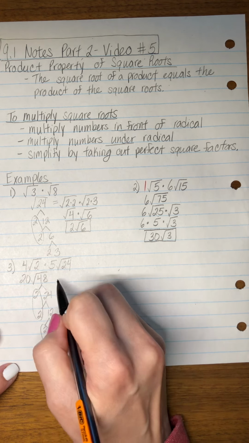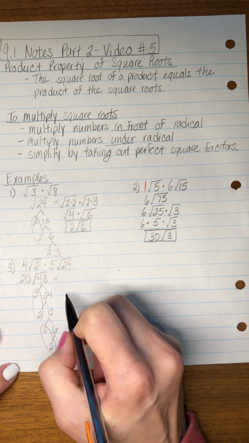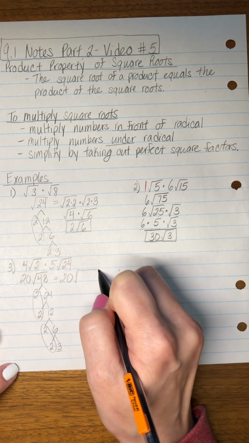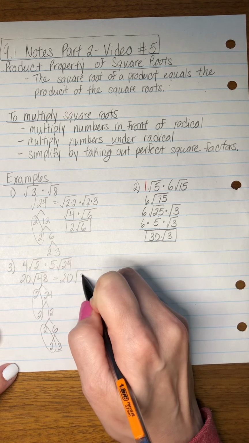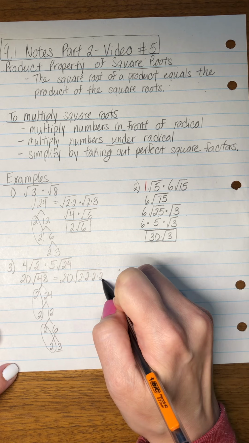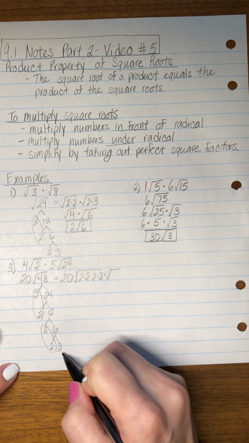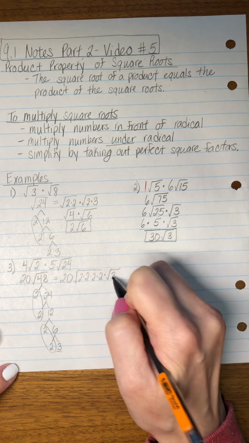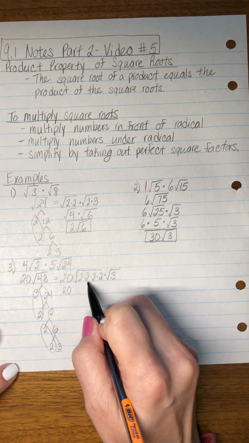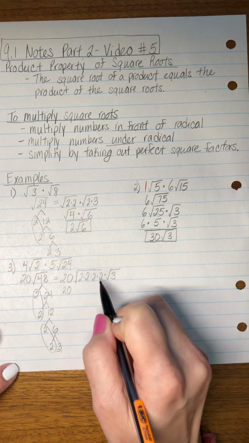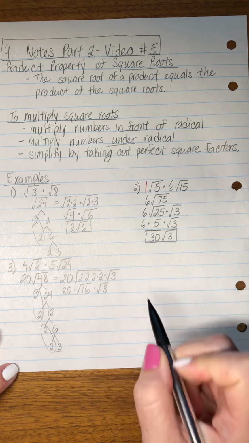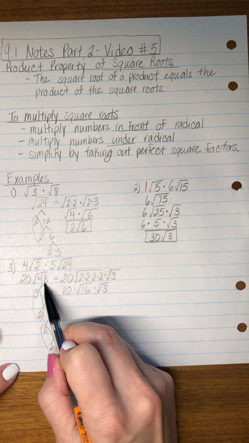So let's put the pairs in their own perfect square, in their own square root. The 20 is just gonna hang out in front. Under the first square root, let's put this pair, 2 times 2, and we'll put the second pair, 2 times 2. In its own square root, let's put the number that's left over, which is the 3. Okay, let's multiply the pairs together. 2 times 2 is 4, times 2 is 8, times 2 is 16, which means that 16 is the biggest perfect square factor of 48.